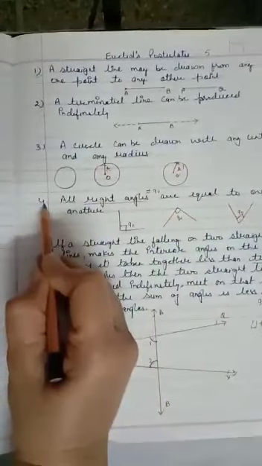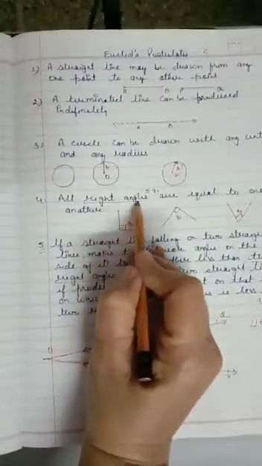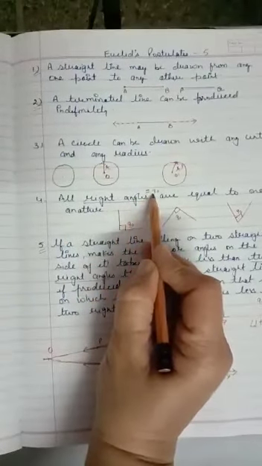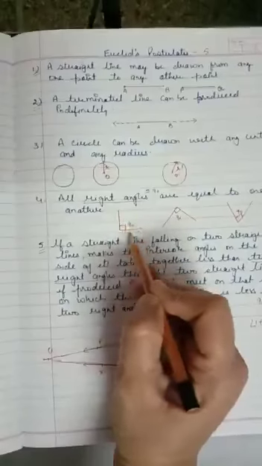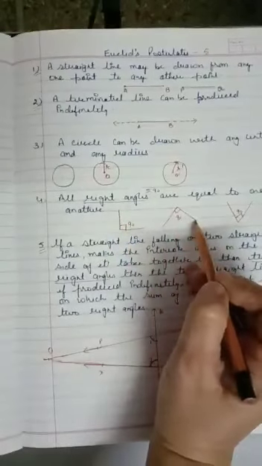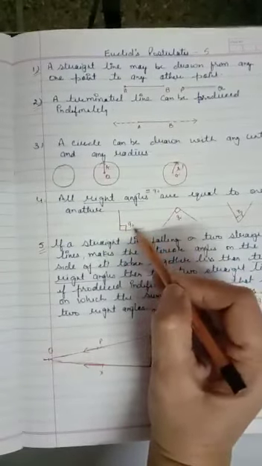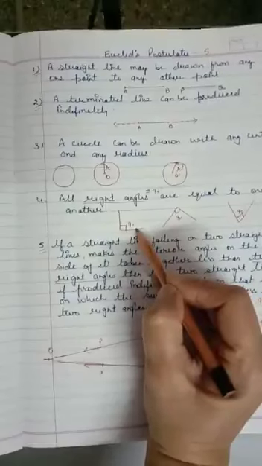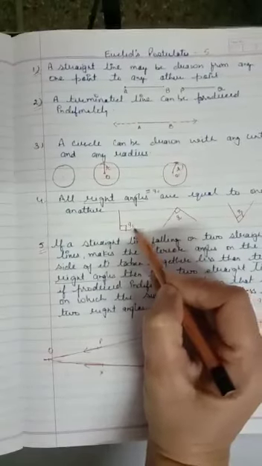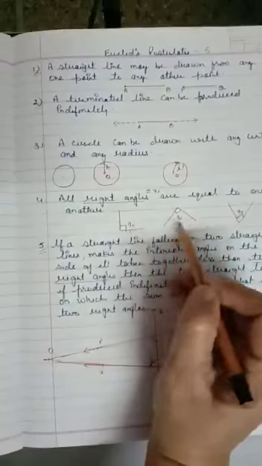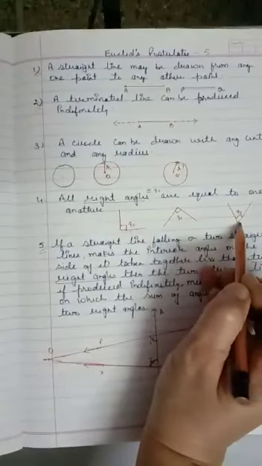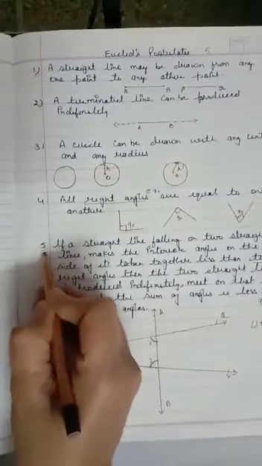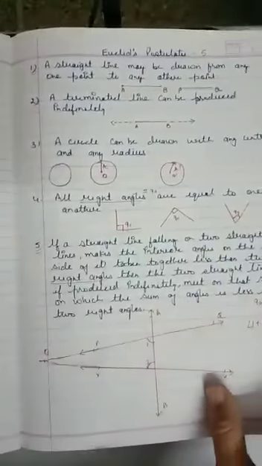Fourth postulate is, all right angles are equal to 90 degree. So I have drawn here a few in any direction. Now we know this right angle measurement is 90 degree. Now since the measurement is the same, therefore all are said to be equal. Fifth postulate is a little bit complex. Let us understand it here one by one.